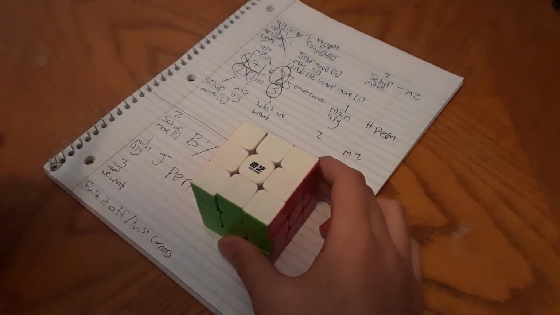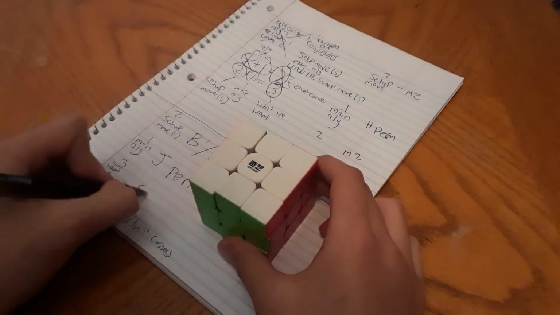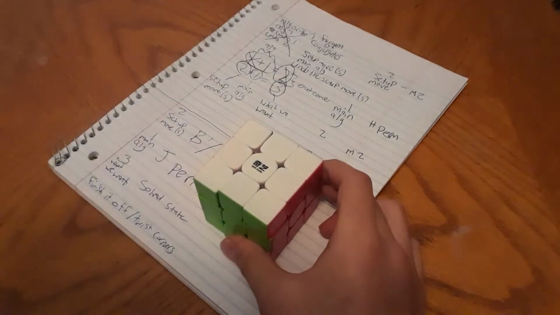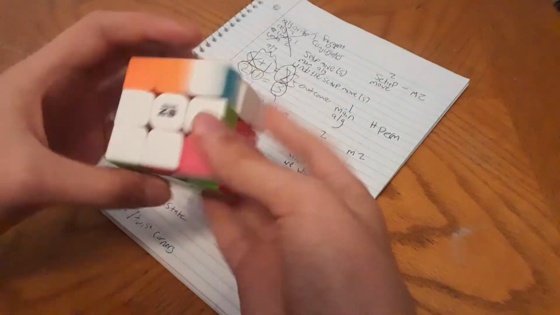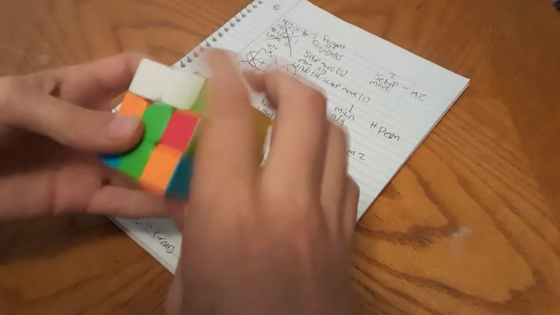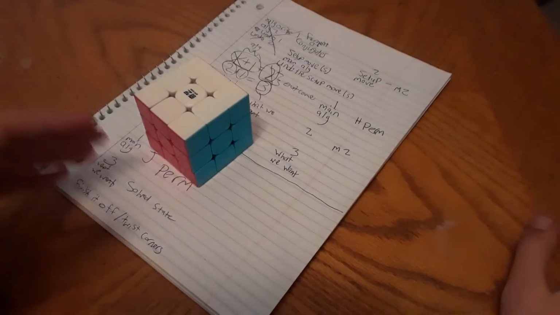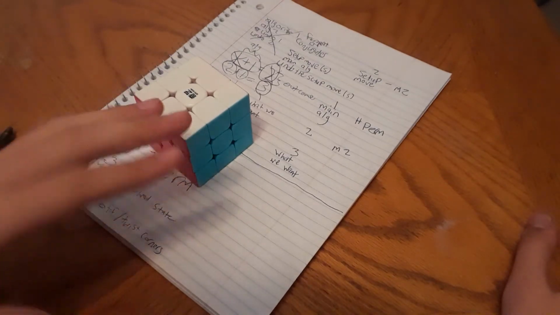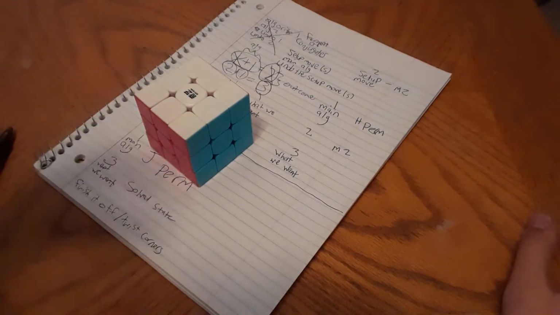And what we want, or 3, is the solved state. As you can see, I did that from the wrong angle, so you have to be careful of that. But I just did that to show you what the algorithm would look like all sped up.